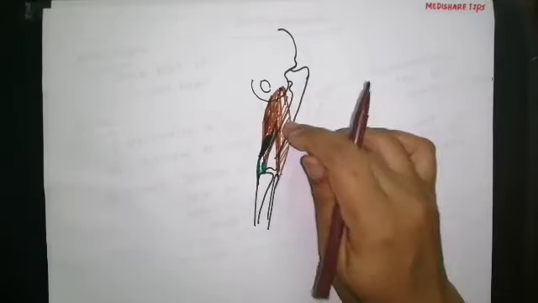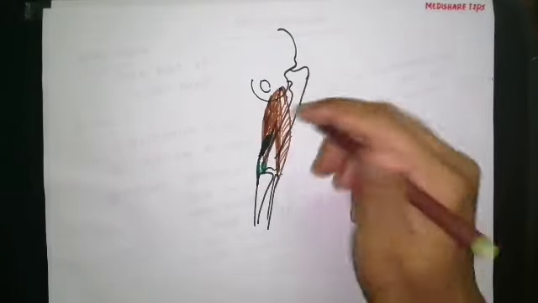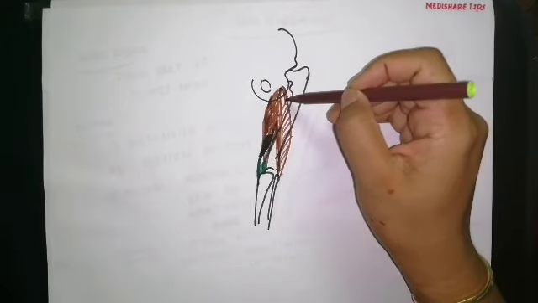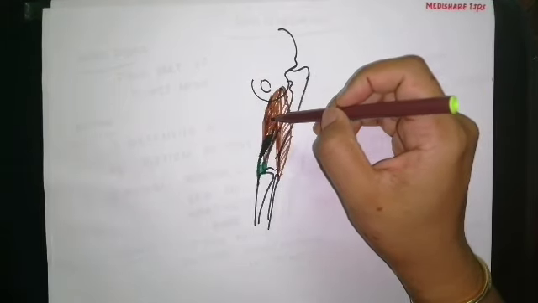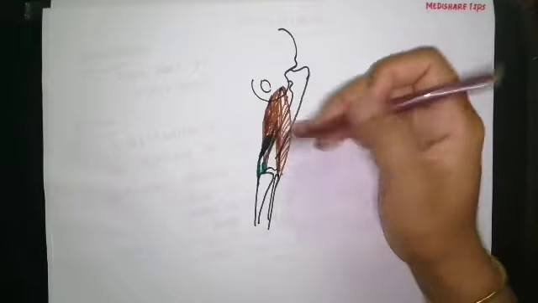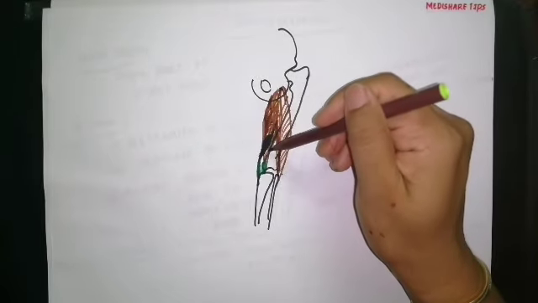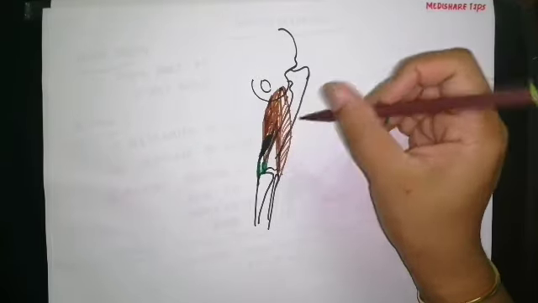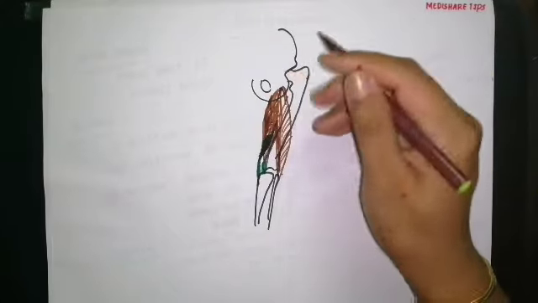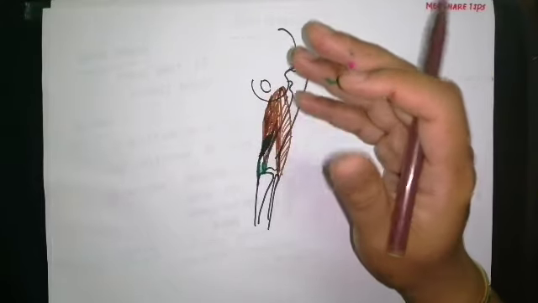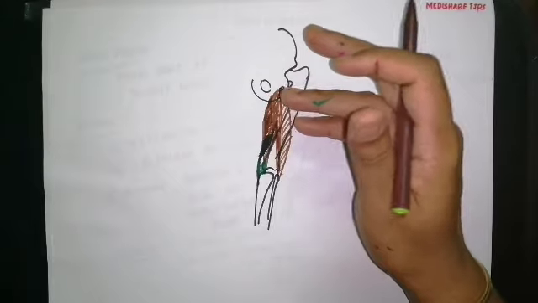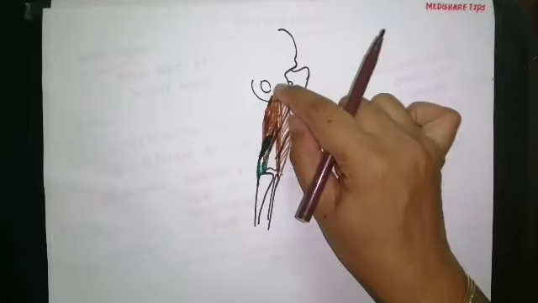So these are the muscles of the posterior compartment: the biceps femoris muscle and the semitendinosus muscle, and posterior to the semitendinosus you have the semimembranosus muscle. The ischial part or hamstring part of the adductor magnus muscle also forms a part of the posterior compartment of the thigh.